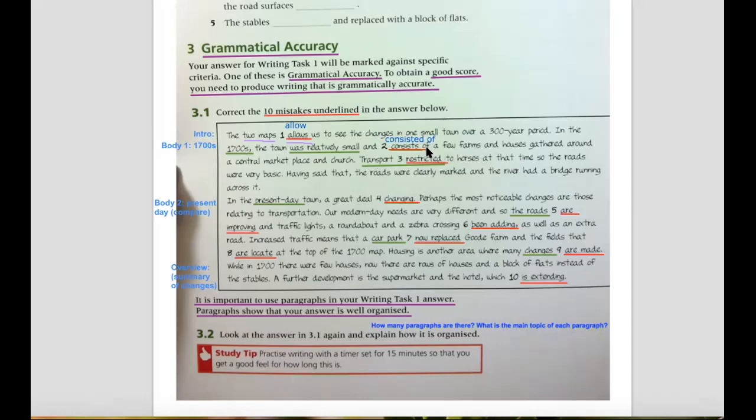So it should be was restricted. Why? Because this is a passive tense. This is past passive tense. Okay, because we start with the subject. Transport can't restrict itself. Somebody restricts it. So it's passive. It was restricted to.